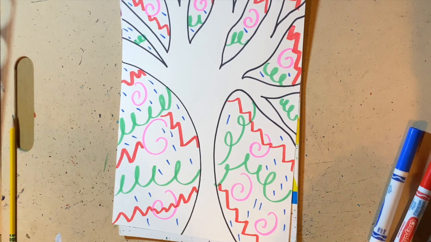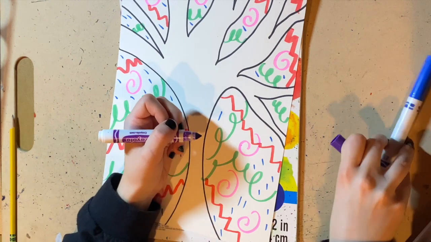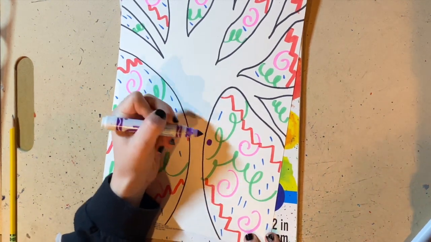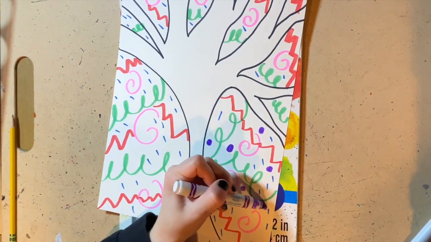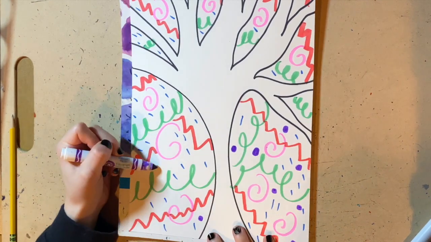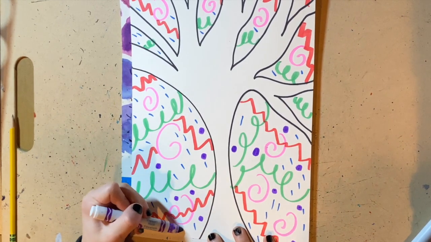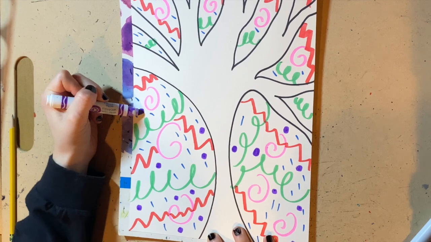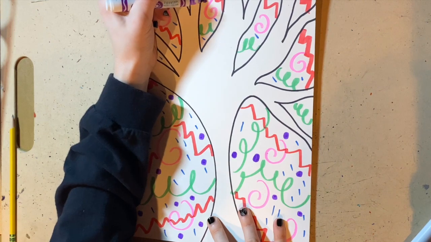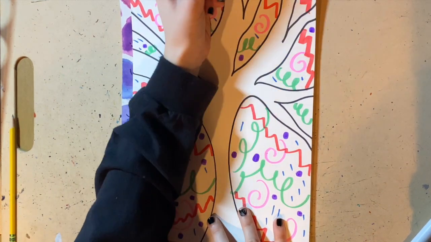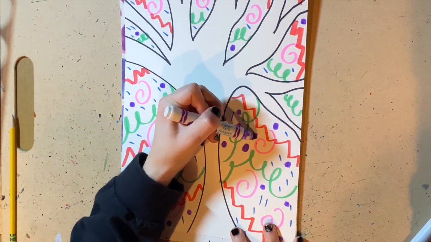And now I'm going to take my purple and I'm going to now draw some dots. So this is the shape. So we're going to add some circle dots on the outside of the tree. So looking at the tree now, we have positive and negative space. The positive space is the tree, and the negative space is everything that's on the outside of the tree.